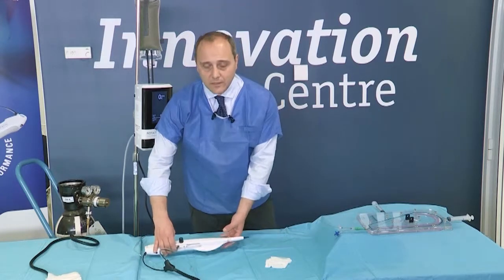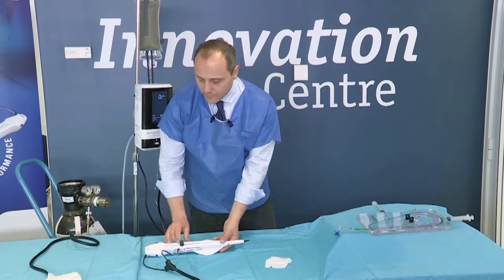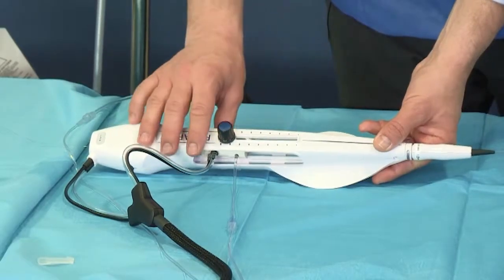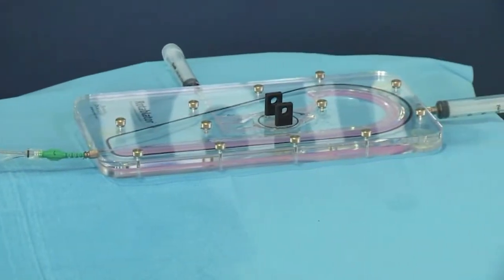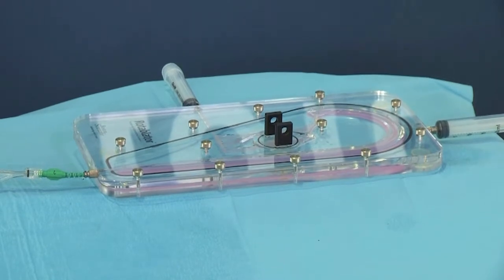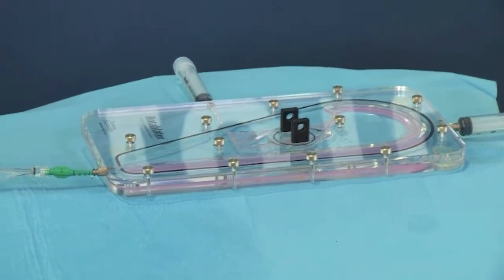Let's do another run of rotablation within the coronary artery. Everything is ready. Our bar is within the plastic model. Let's just focus on the plastic model now. Activate rotablation mode.